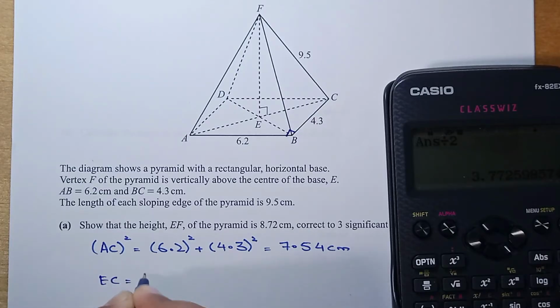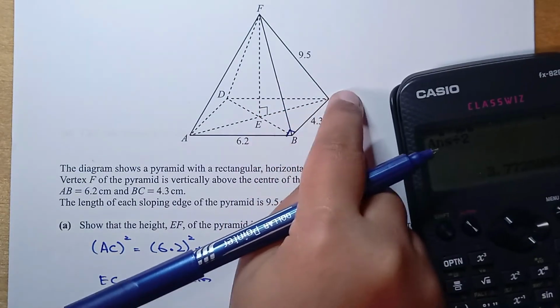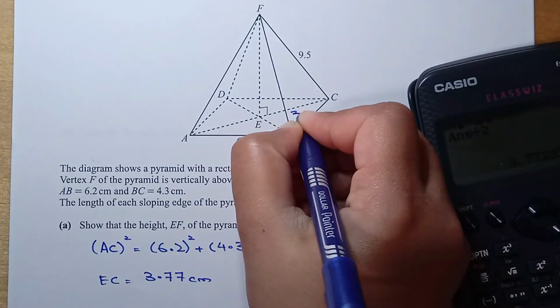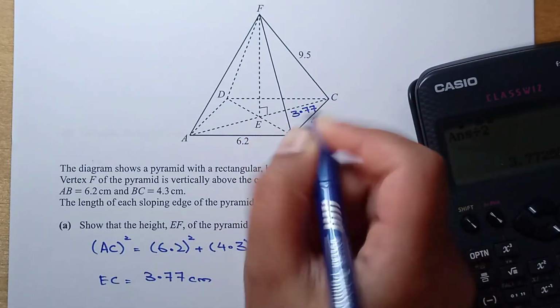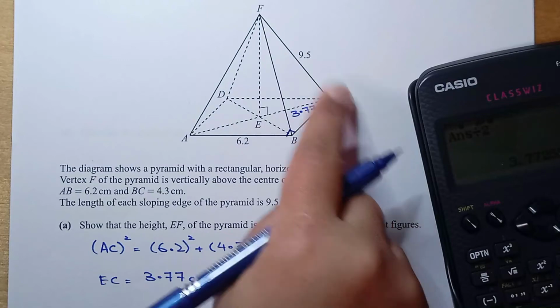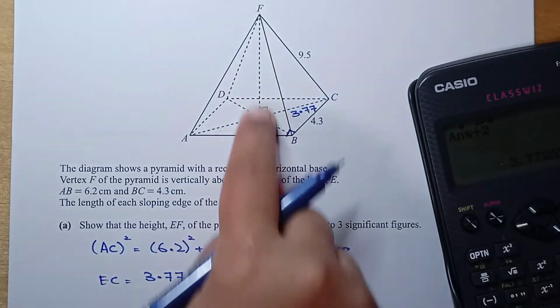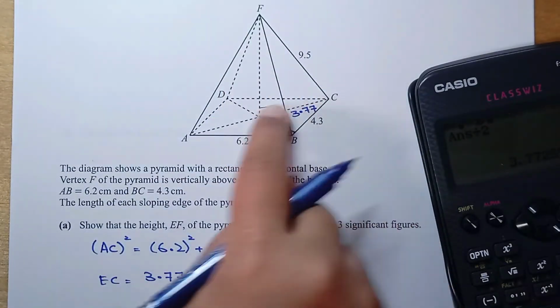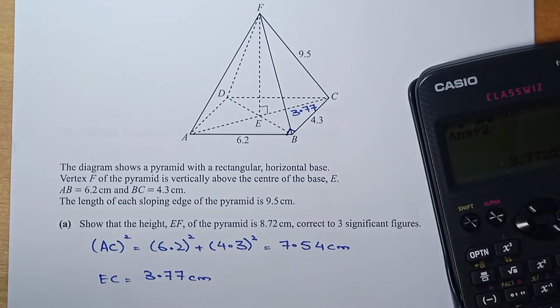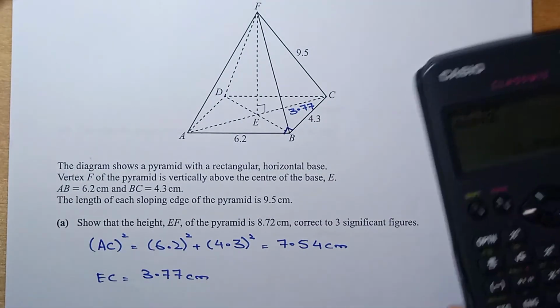So EC is 3.77 centimeters. When EC is 3.77 and FC is 9.5, we can easily find this because it is again a right angle triangle. By using Pythagoras theorem, we can find out EF.